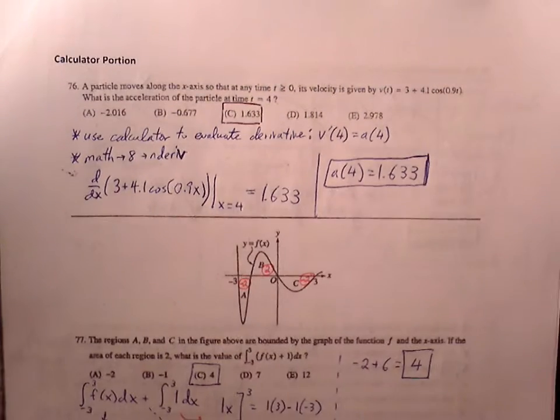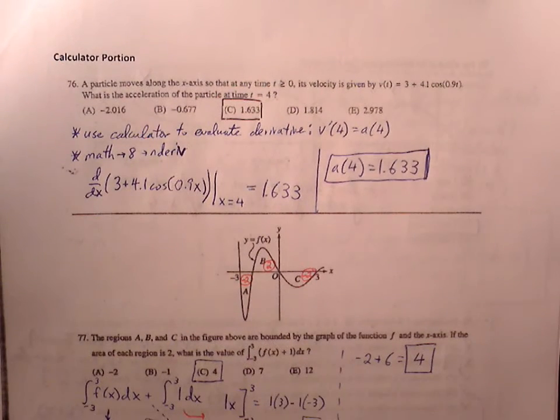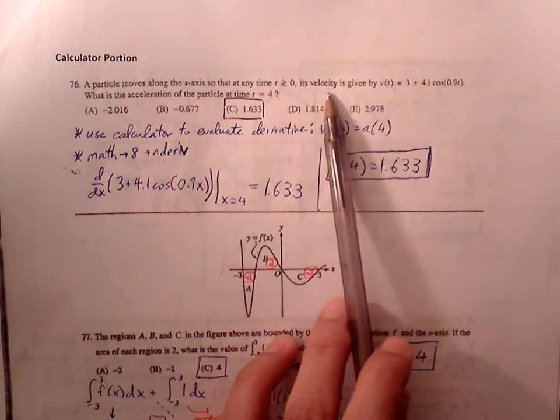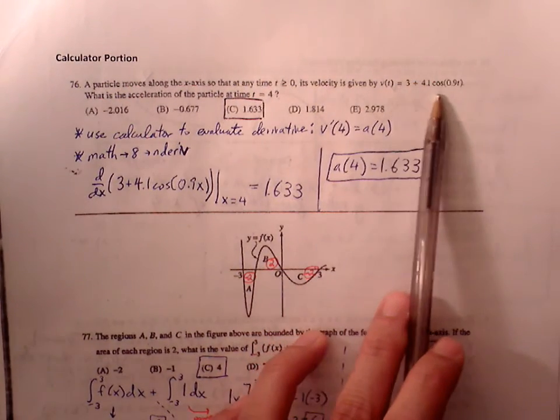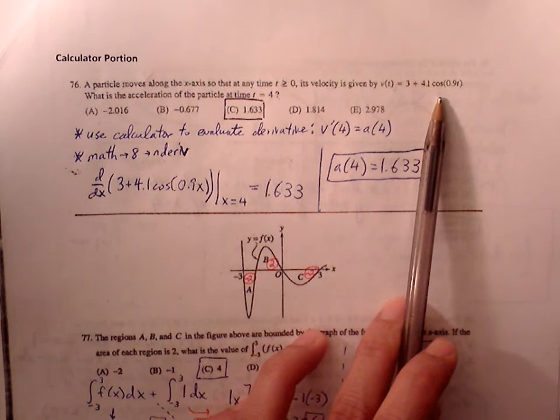This is the calculator portion of the 2003 AP practice test. So 76 says a particle moves along the x-axis so that at any time t greater than or equal to 0, its velocity is given by this v of t function. What is the acceleration of the particle at time t equals 4?